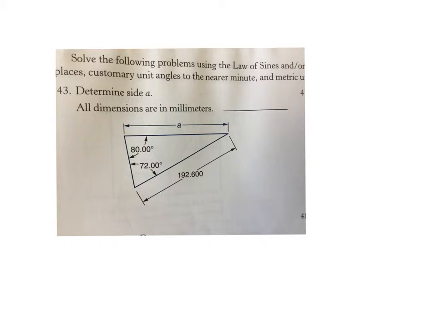This is our number 43 in our review for section 7, where we're asked to determine the length of side A either using the law of sines or the law of cosines. What I notice when I look at this graph and this triangle and the information given in it, I notice that I'm given an angle, another angle, and a side. And I want to be able to use one of our laws to determine the length of another side.